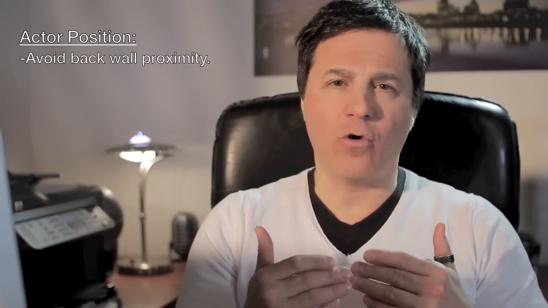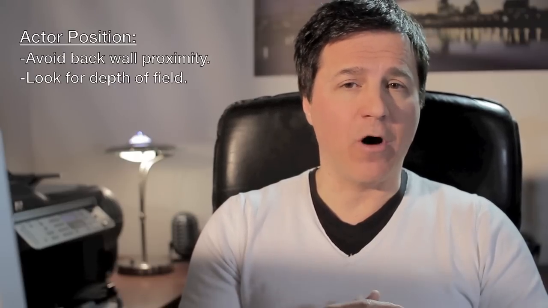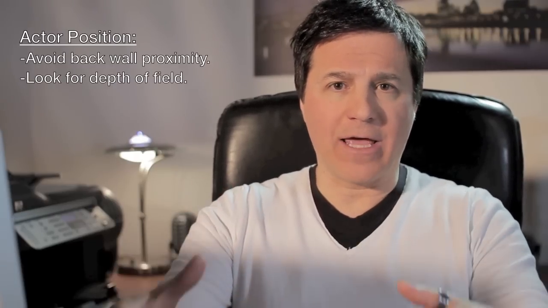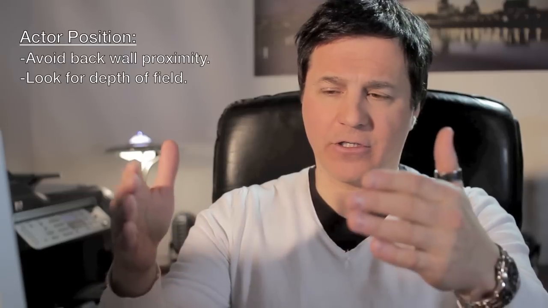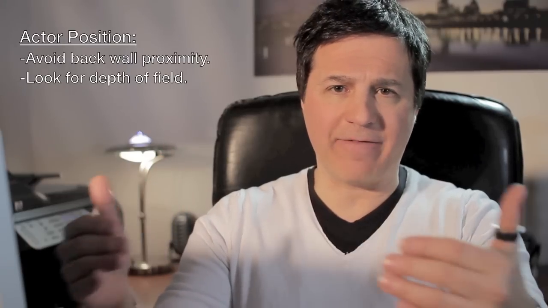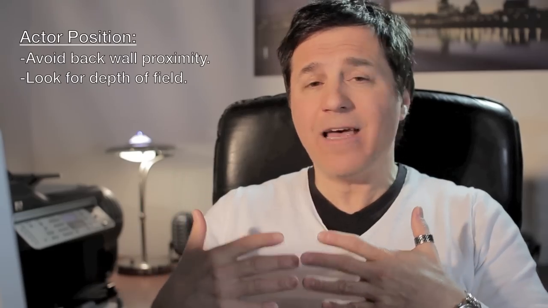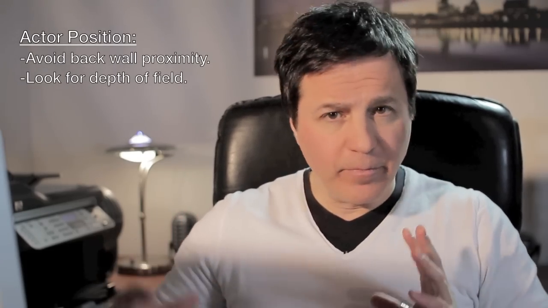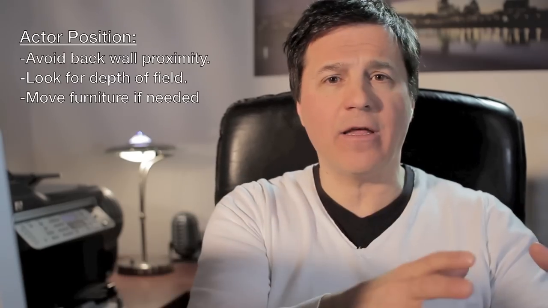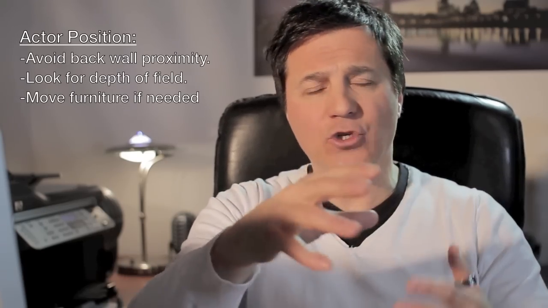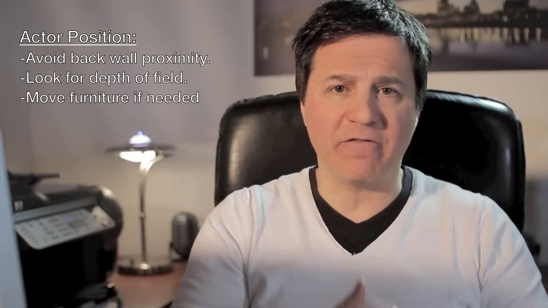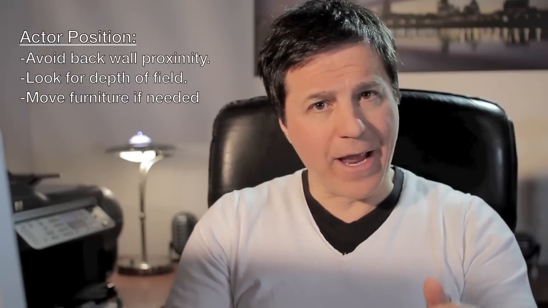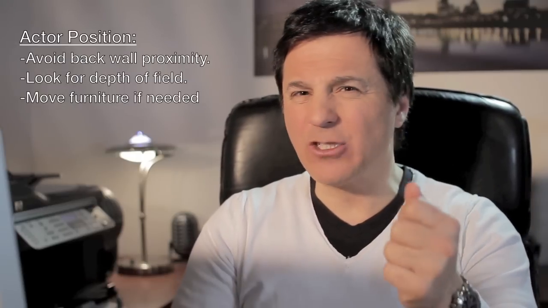What you want to avoid is having your actor back to a wall. You want to have depth of field. That's what you want. So if you come to a location and you want to have 2 actors talking, sitting in couches, having a conversation, you definitely don't want to have the couch back to a wall. You want to move it to the middle of the room and switch everything around to have some depth of field behind. Unless you want to create something dull, something not too pleasing.